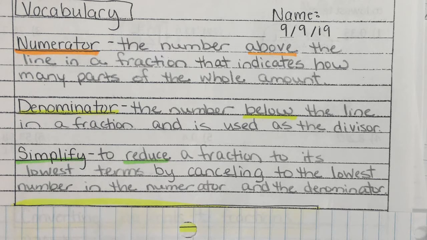Okay, so start now. When we have a numerator, we all know it's the top number of a fraction. It's above the line. It indicates how many parts of the whole amount we have. So if we say something like 1/2, we know that means we have 1 out of 2. Not hard. The second word there is denominator. We know denominators are below the line. A lot of kids will say down denominator for D and D. The denominator is the one that's down below.